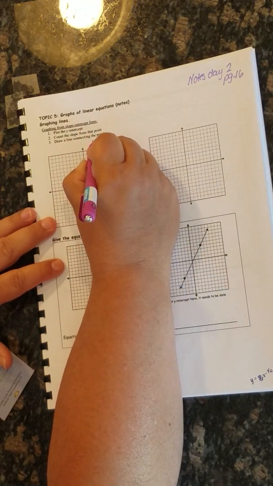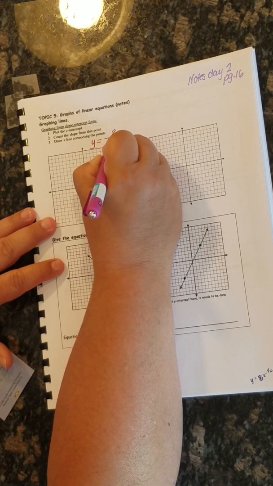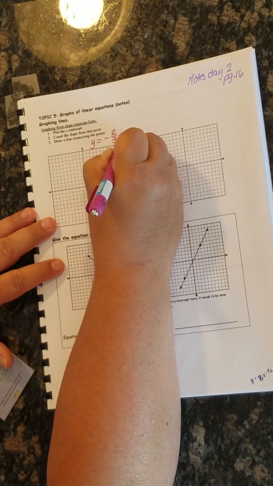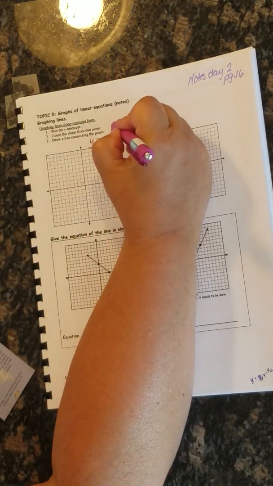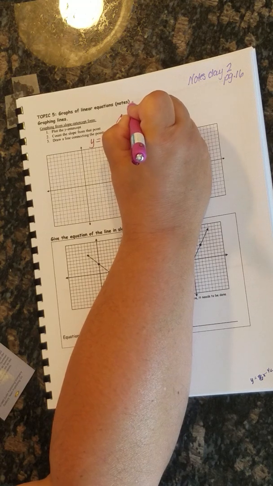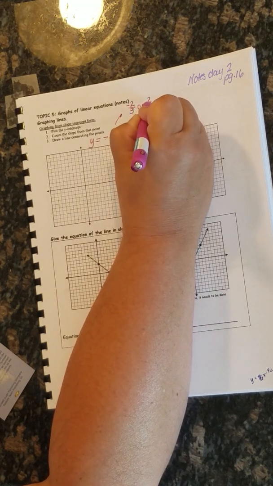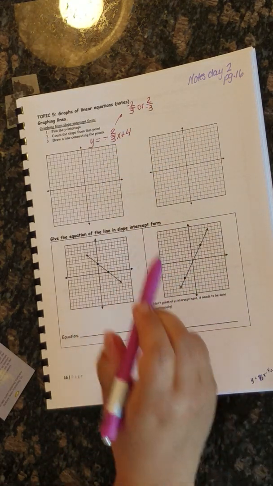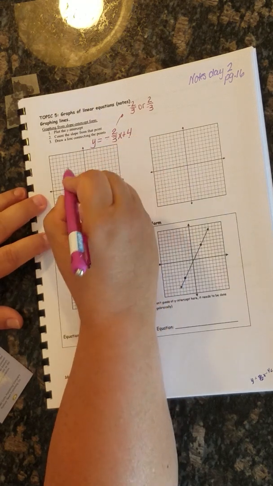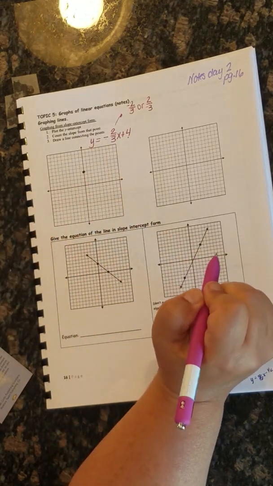So if I wanted to graph y equals negative 2/3 x plus 4, there's a negative here that could correspond to either a negative 2 or a negative 3. So you're writing this equation in yourself. You start by going to the y-intercept, which is 4, and you go 1, 2, 3, 4 on the y-axis. So that's one of your points.